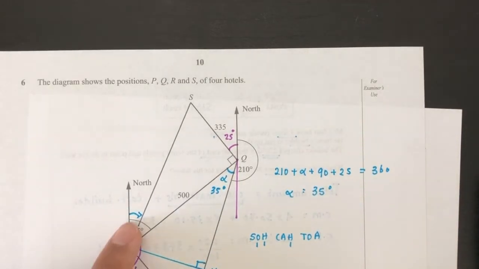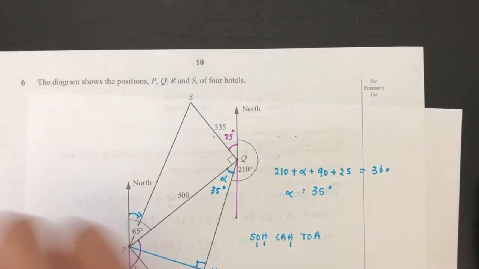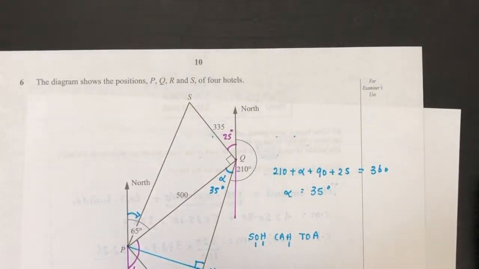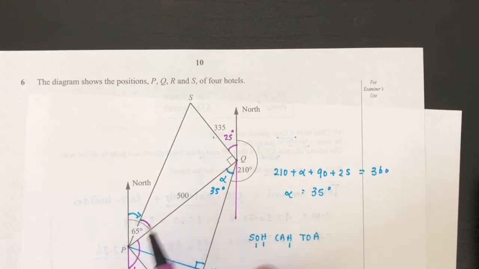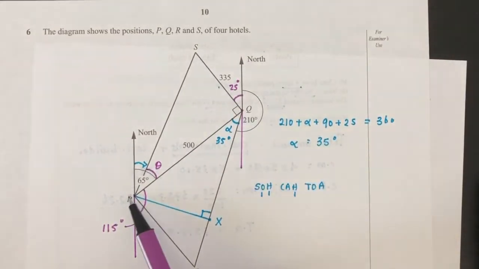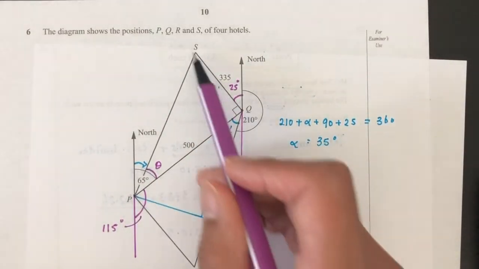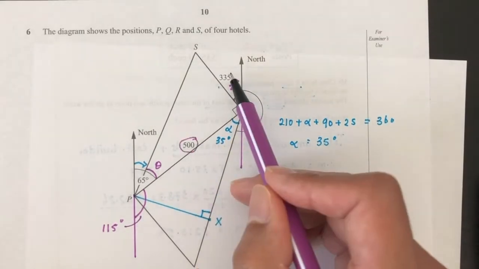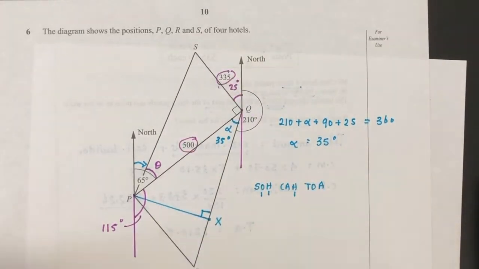So we know this big one is given by 65. So we have to find this interior angle first, so we can find this one. Let's call this one angle theta. If you observe, you have a triangle here, SQP, which is a right angle triangle. And we know this side and we know this side, so we can find the angle.